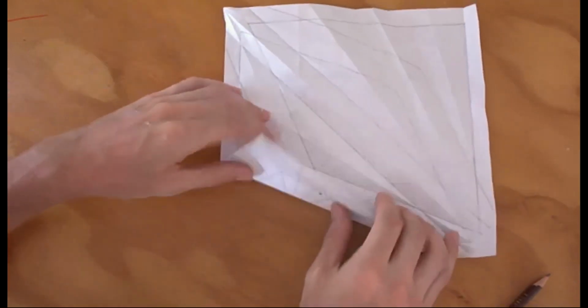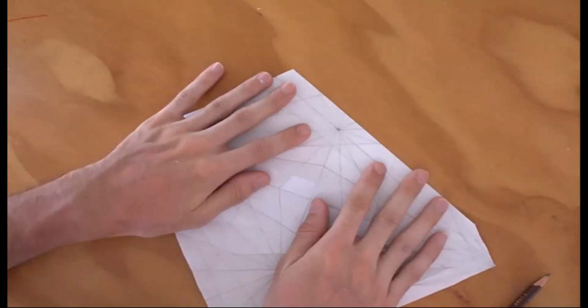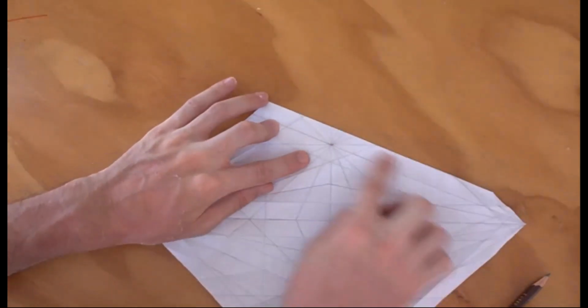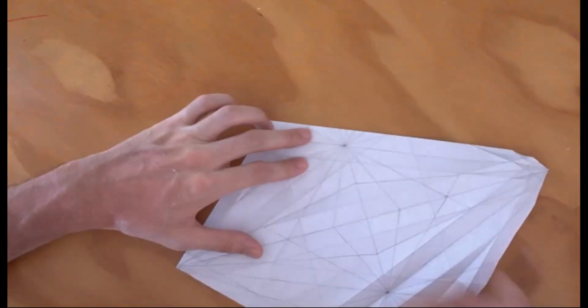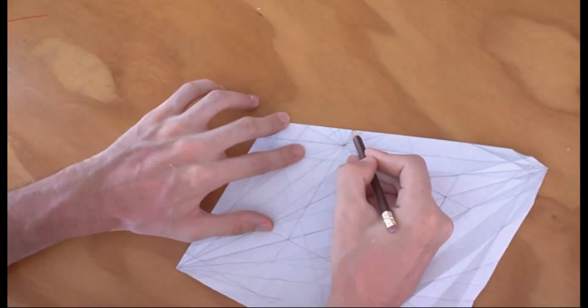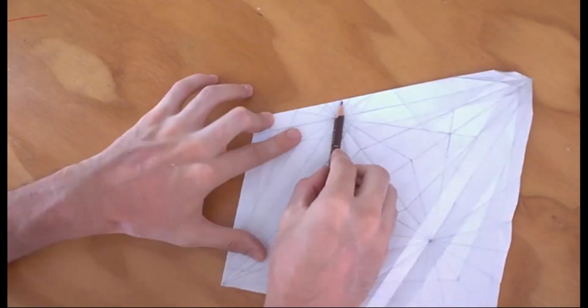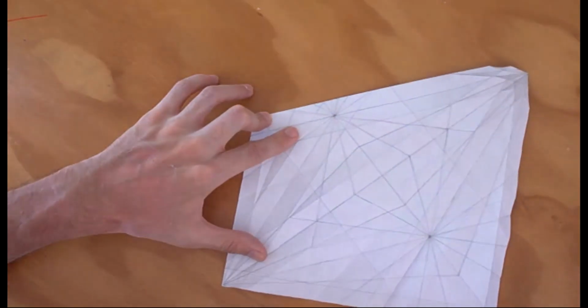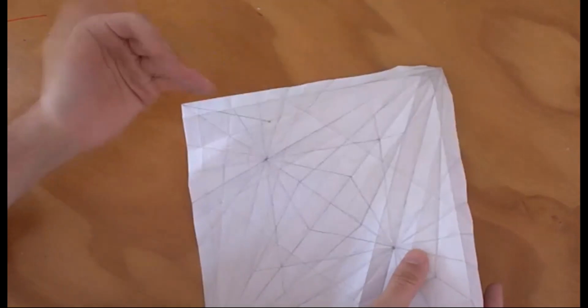So I'm gonna fold that, turn it over. And then here I can see a little bit better what line is going to be needed. So for instance, here, I already have this one, and now I want it to go down that way. So I can use this line. So I'm gonna just backtrack a little bit.